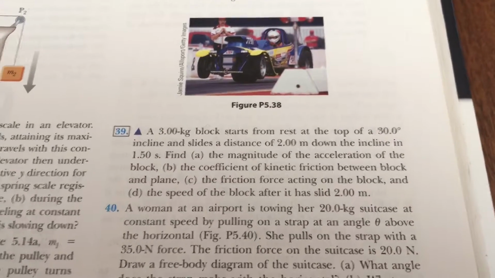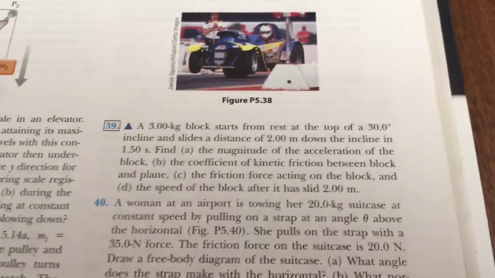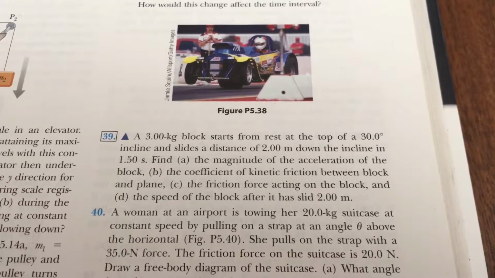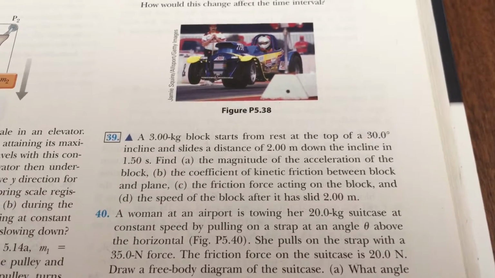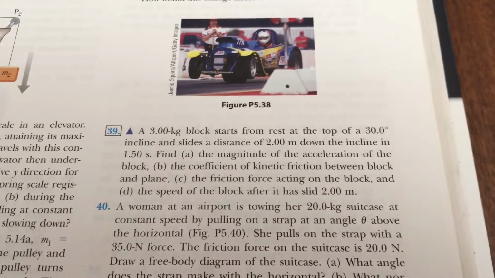Alright, so I'm going to be doing problem 39 from the chapter 5 homework. And the problem reads, a 3 kilogram block starts from rest at the top of a 30-degree incline and slides a distance of 2 meters down the incline in 1.5 seconds.